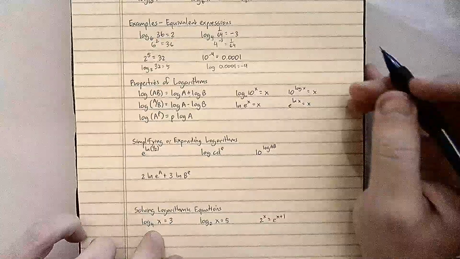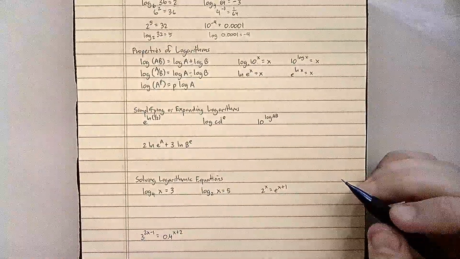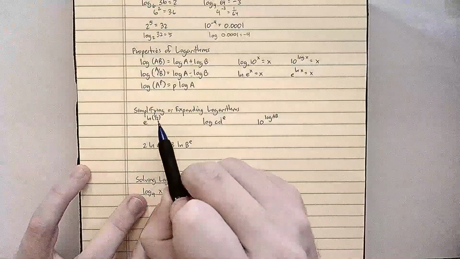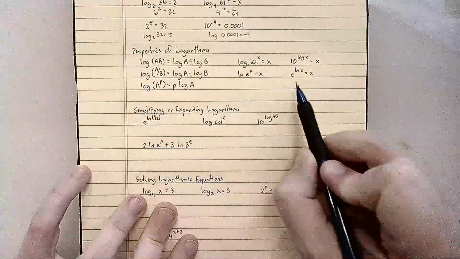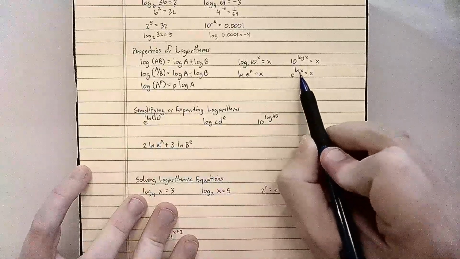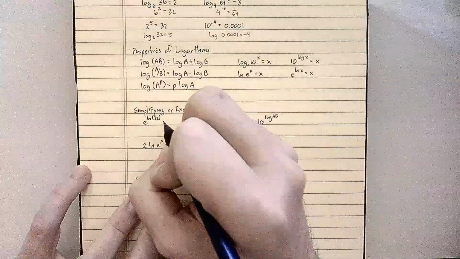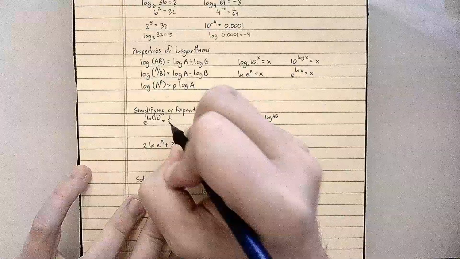So let's do some of these. We're going to simplify these logarithms. So I have e to the natural log of 1/2. Well, remember what we just said. We have e raised to the natural log of x. We're going to get this back out when we do that. So this is just 1/2.